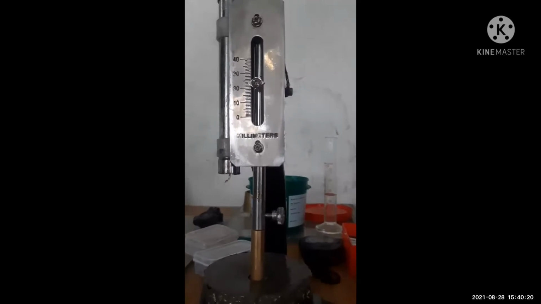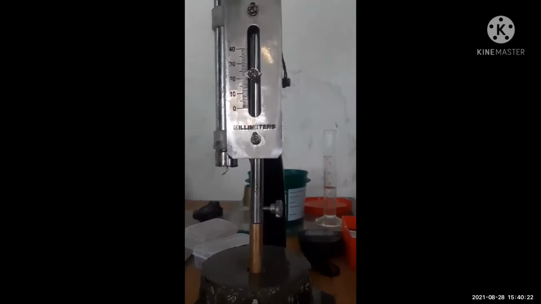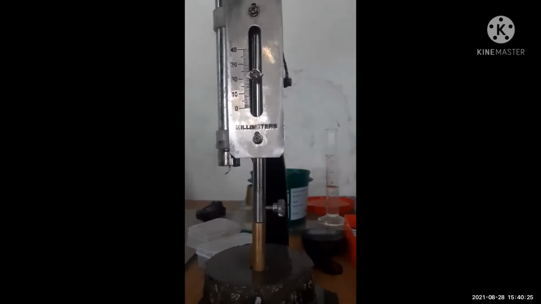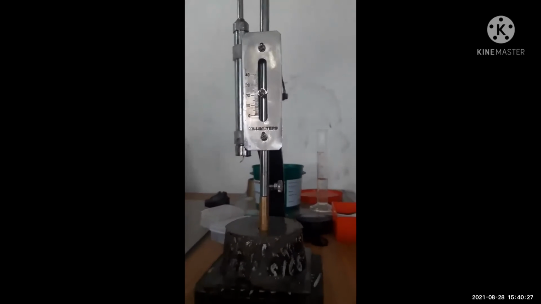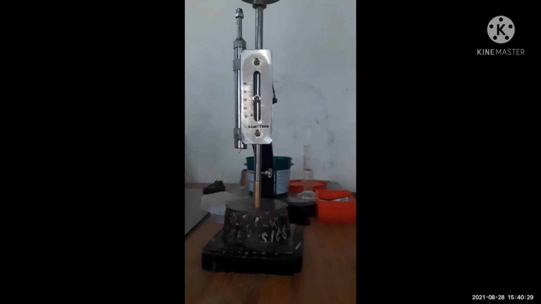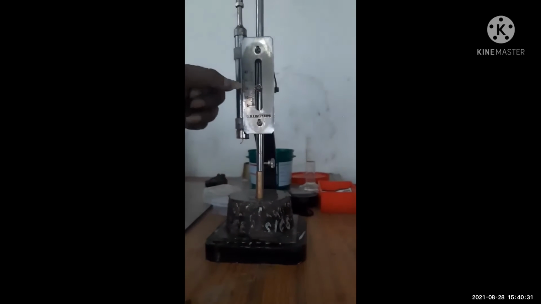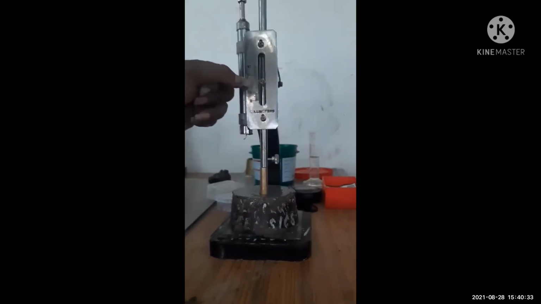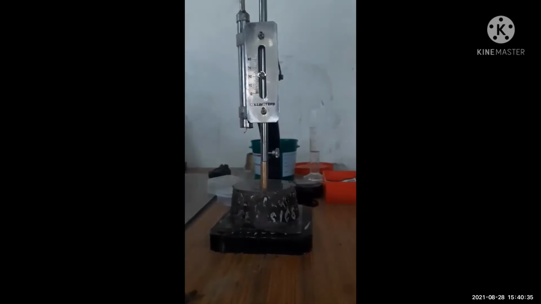At what point will it be fixed? Okay, almost it is fixed. Now you can see here the reading is 21 millimeter.